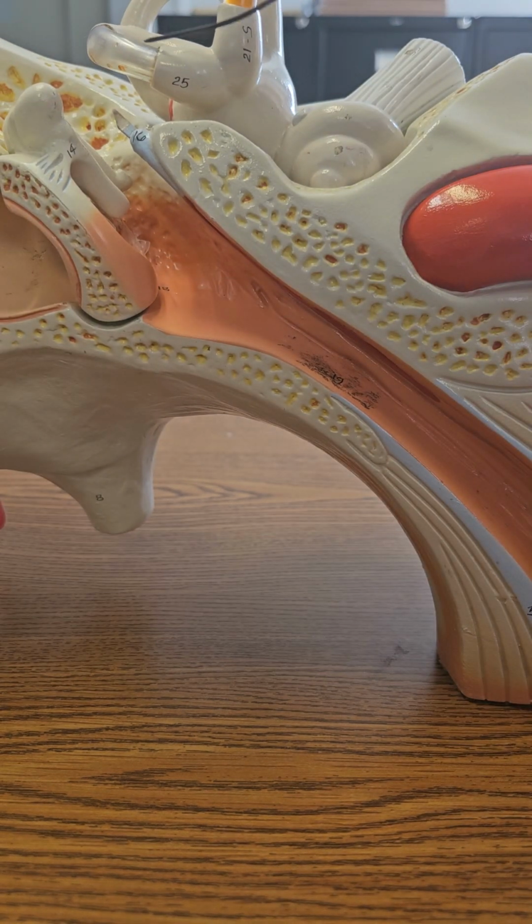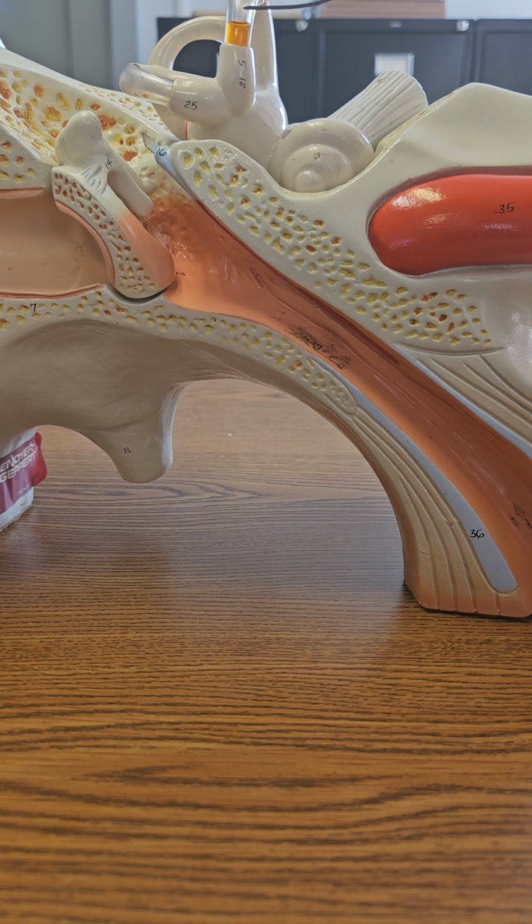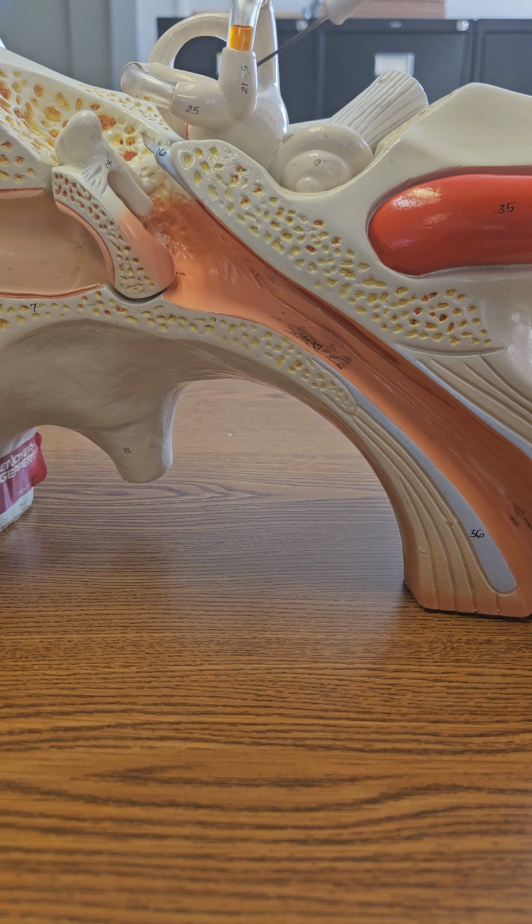We have the semicircular canals. And then you also have this egg-shaped vestibule at the base of those semicircular canals. And again, you can see the snail shell cochlea.